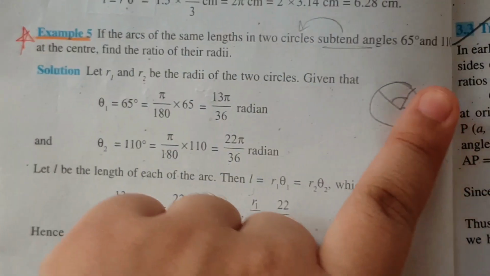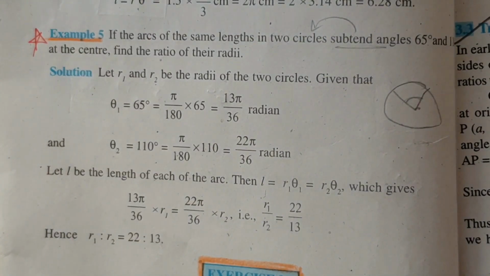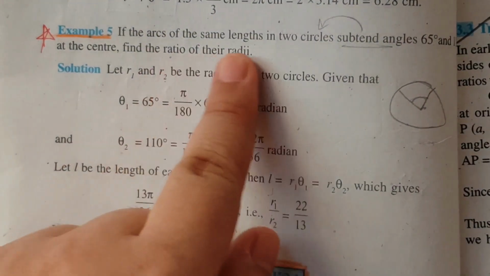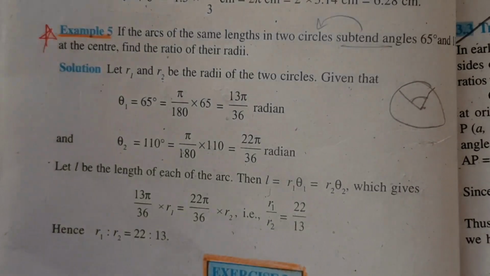Two angles, 65 degrees and 110 degrees at the center, and we have to find the ratio of their radii. Let's see how to solve. Here they have given two circles with different radii and different angles theta, but they have the same arc length. So we use the arc length formula to find the answer.